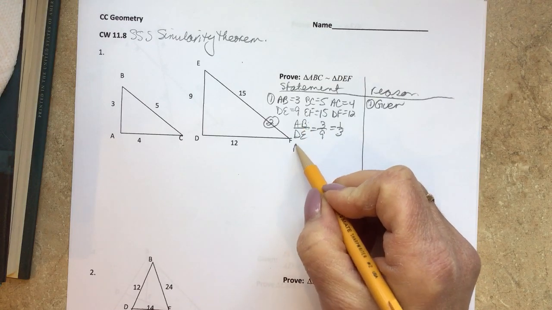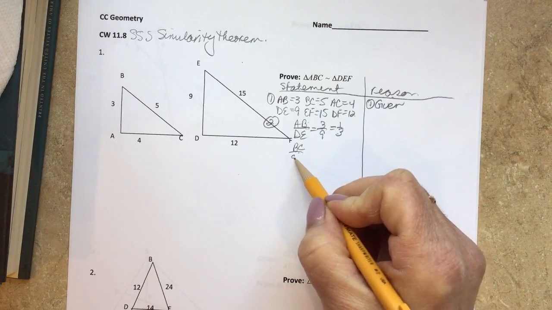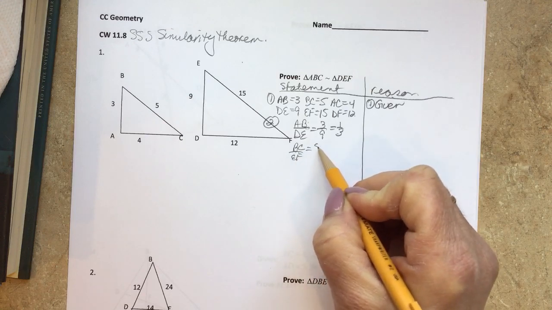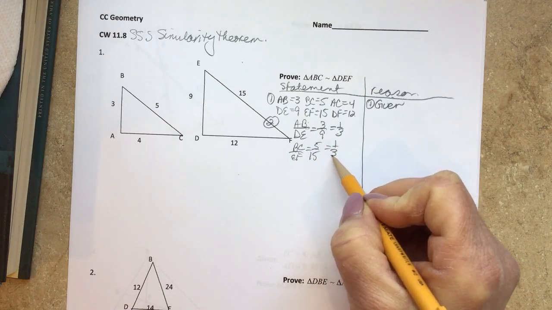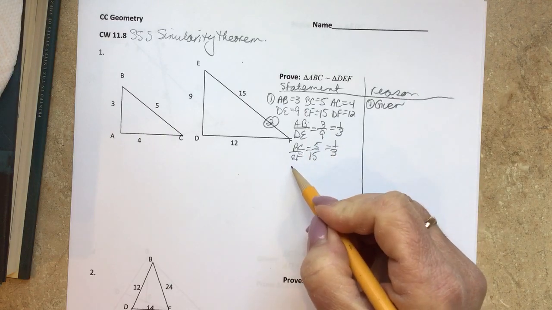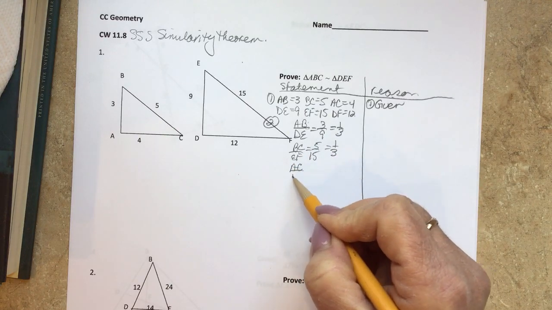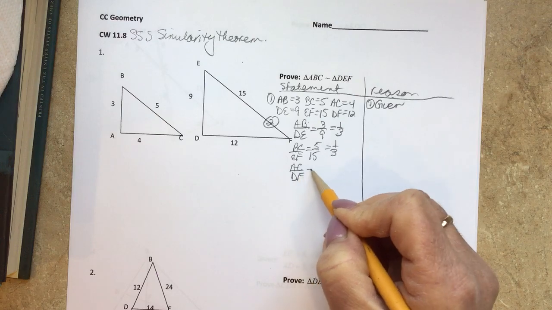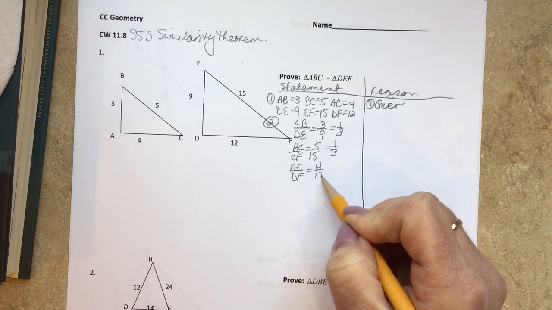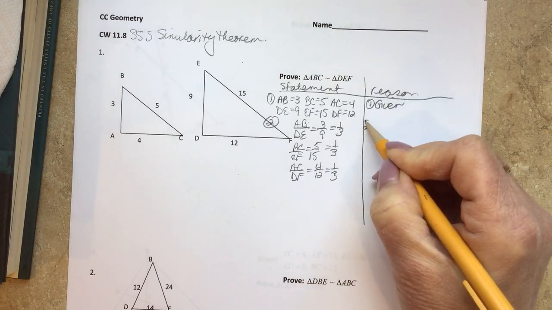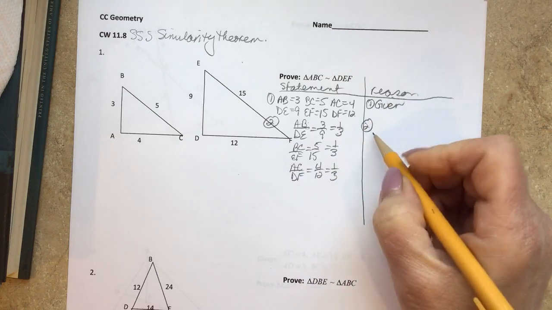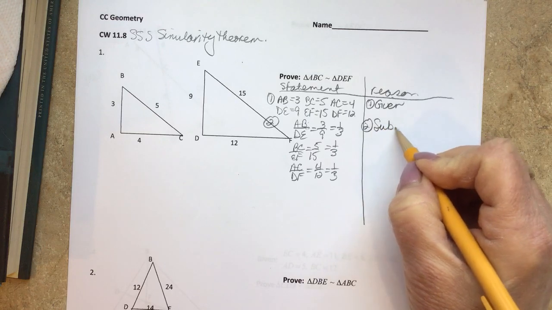Then I'm going to say BC over EF equals 5 over 15. And that too equals 1/3. And then I have AC over DF equals 4 over 12. And once again, 1/3. Now for my reason, all I did right here was sub the numbers in. So this is just going to be substitution.